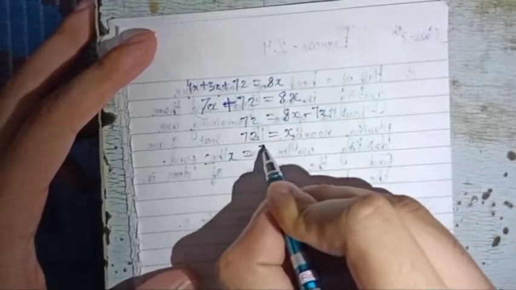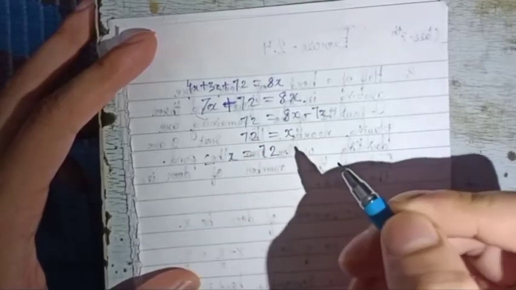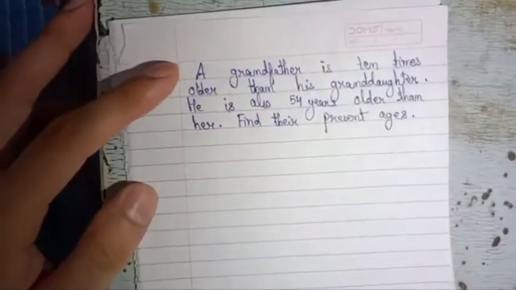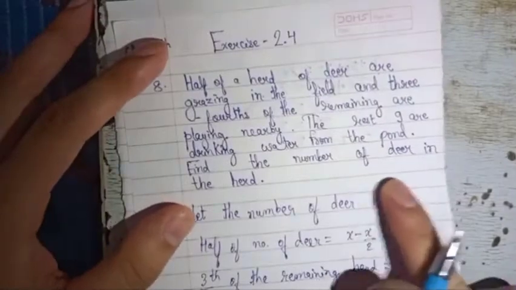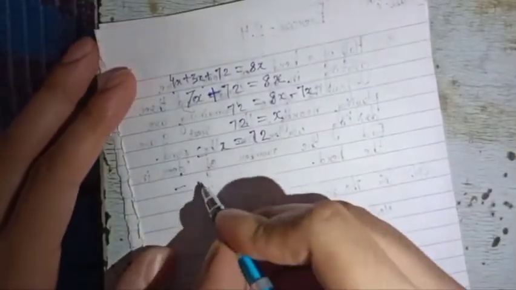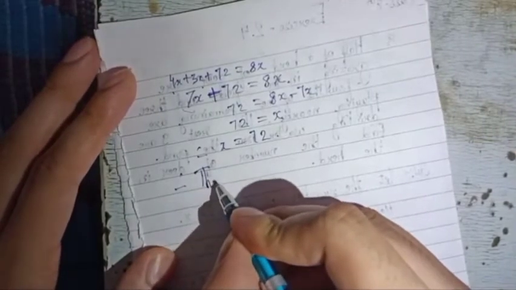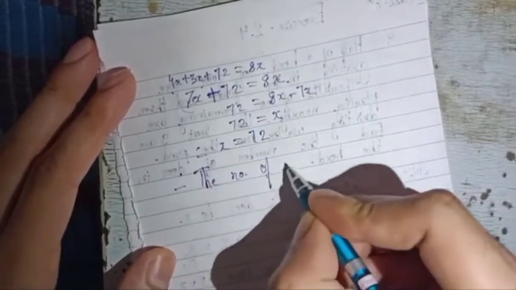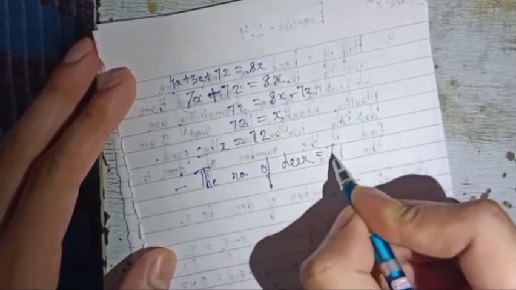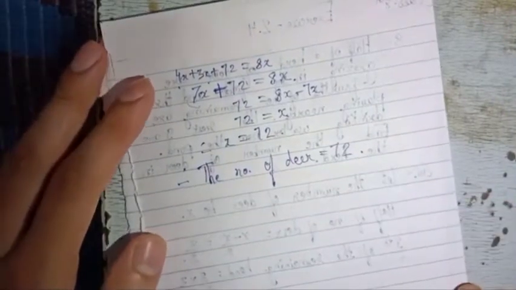Therefore the value of x is 72. That means the number of deer is 72. Answer.